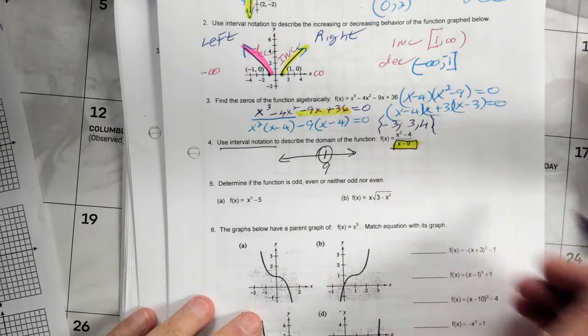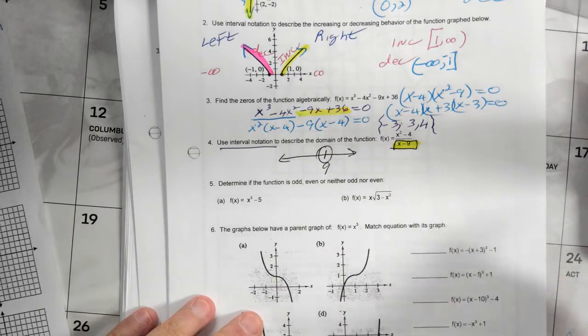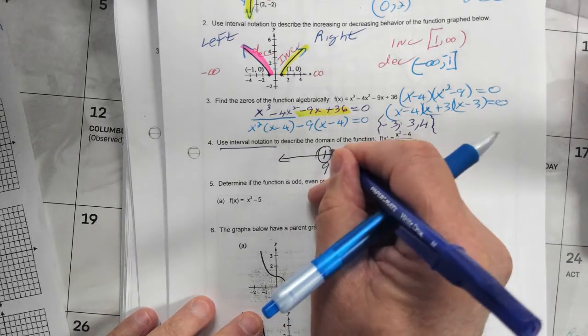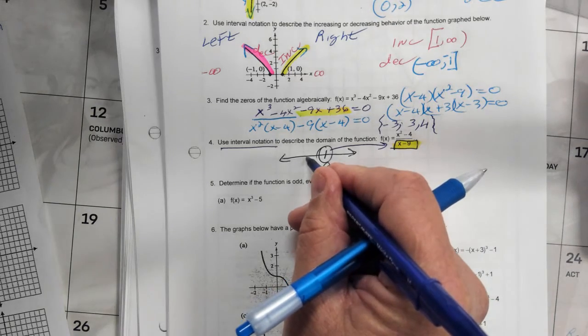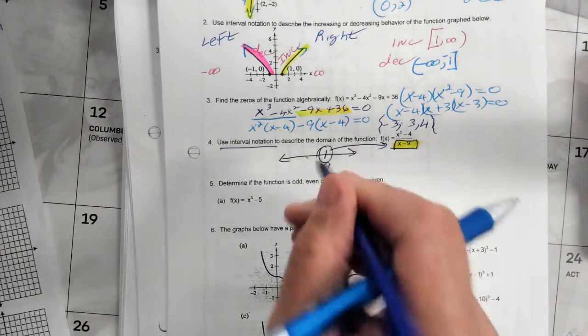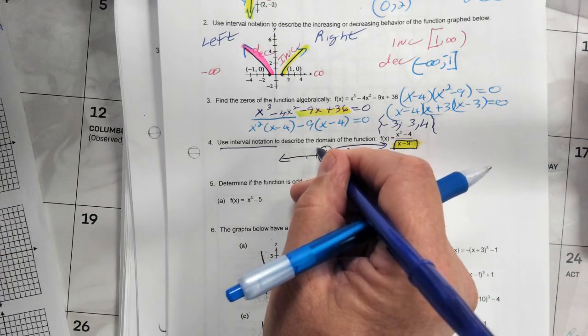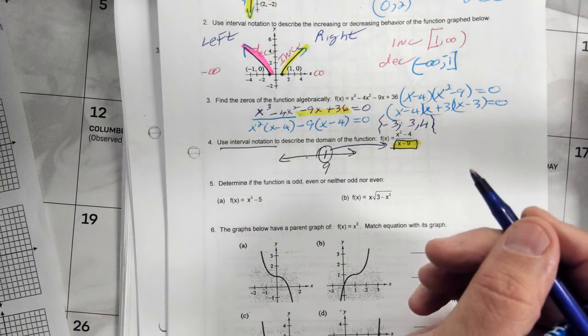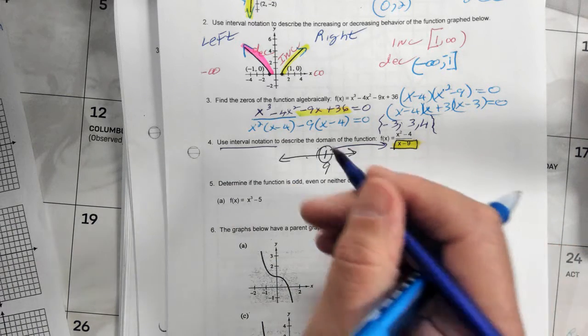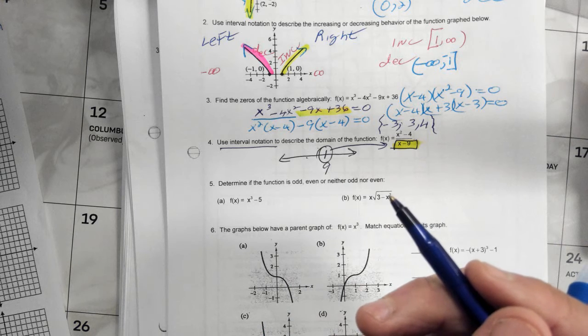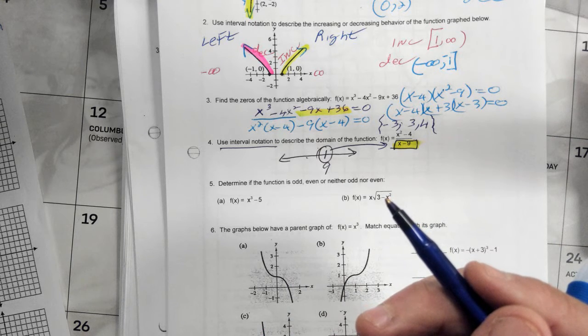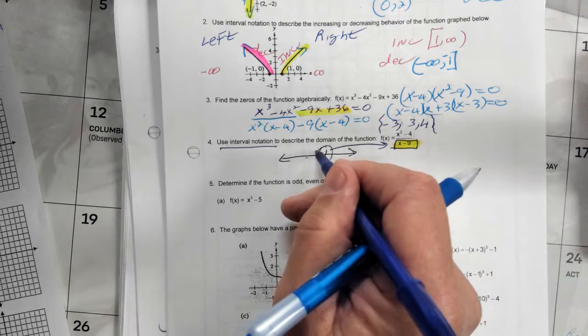Can I use 10, 11, 12, 100, 1,000? Yep. Can I use 8, 0, negative 1,000? Can I use 0? Yes, it sure can.